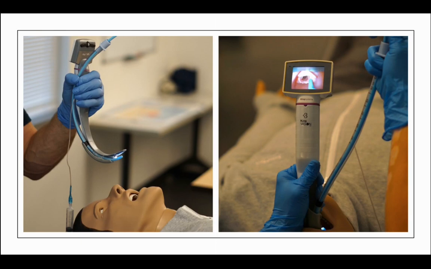So the only time I'm using a bougie with the video scope is if it is a standard Mac geometry video scope, like the McGrath, or it's a channeled device like we see here, the King Vision. So within the channel, you can put the ET tube in the channel, loop it really good, and then you can put the bougie inside of there, but make sure the bougie extends just a little bit so that it doesn't stick out in front of the tip, but it's outside the channel.